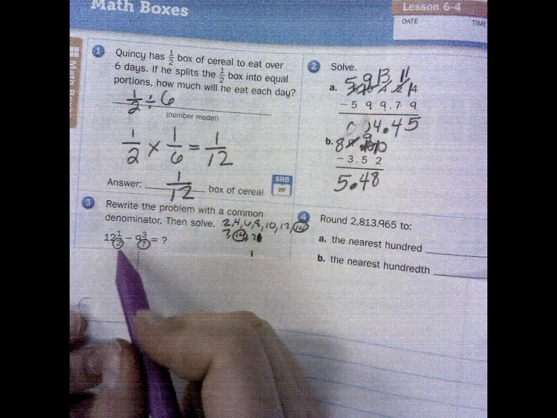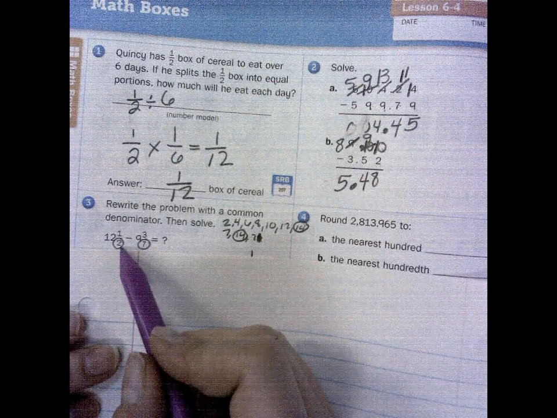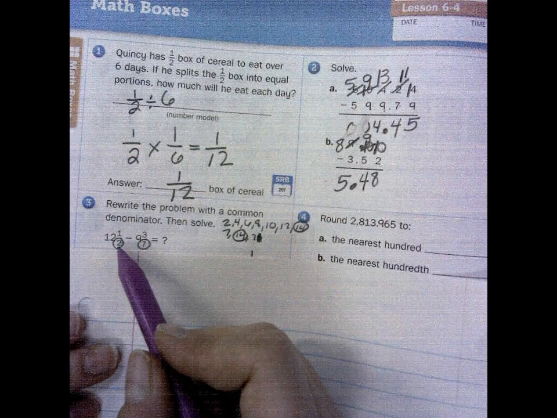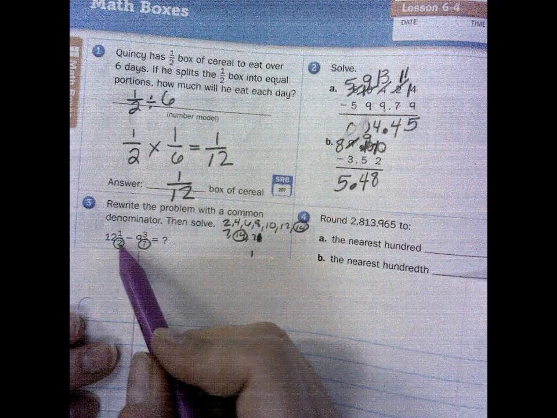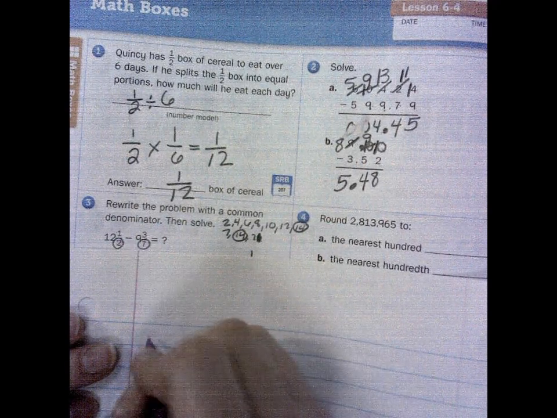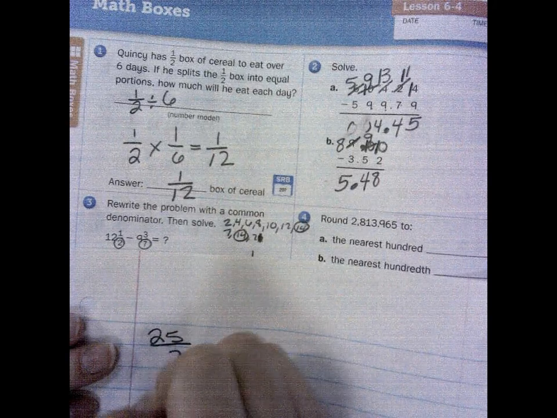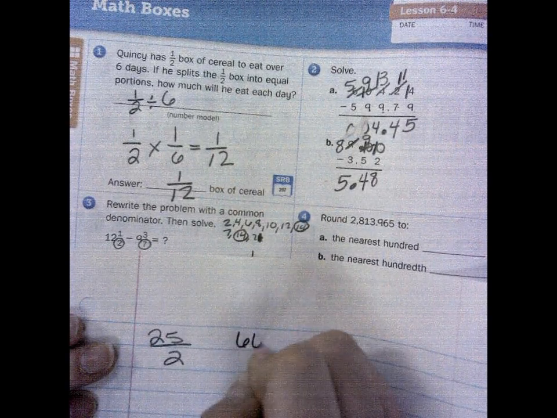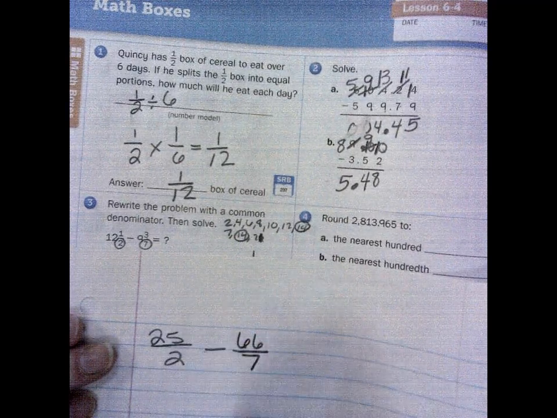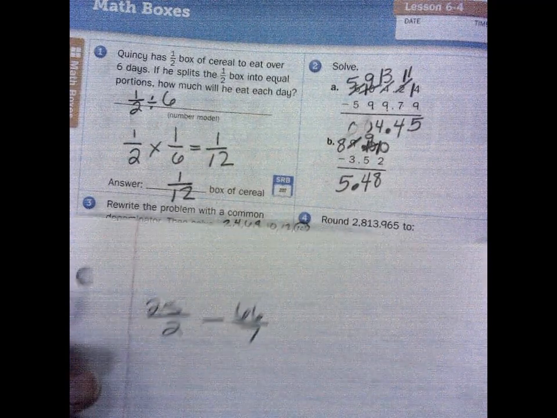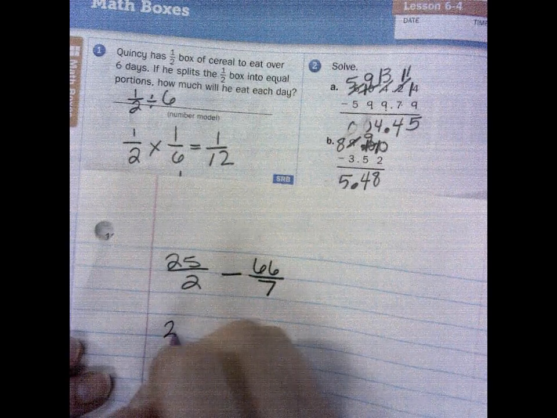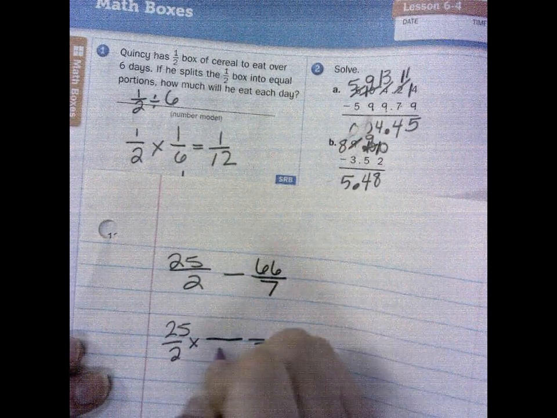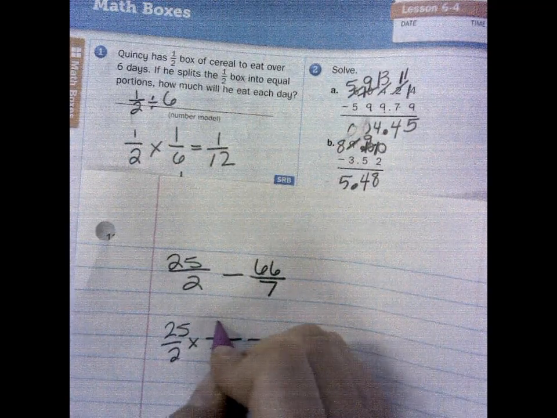But first, before I subtract, I want to find improper fractions. 2 times 12 is 24, plus 1 is 25. 9 times 3 is 63, plus 3 more is 66. Now we need our common denominator, which is 14. How does 2 become 14? Well, we multiply by 7. What we do to the denominator, we do to the numerator.